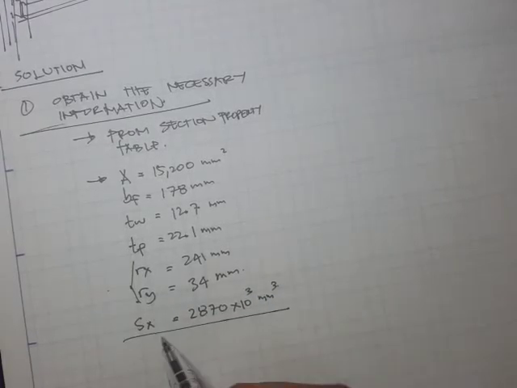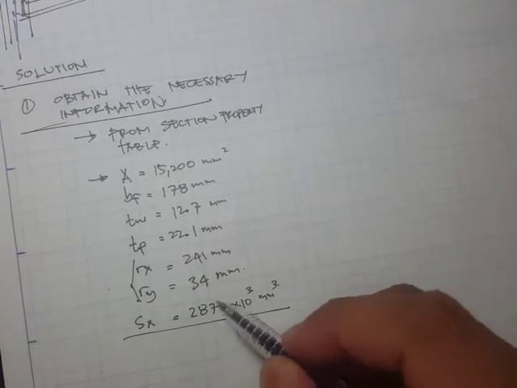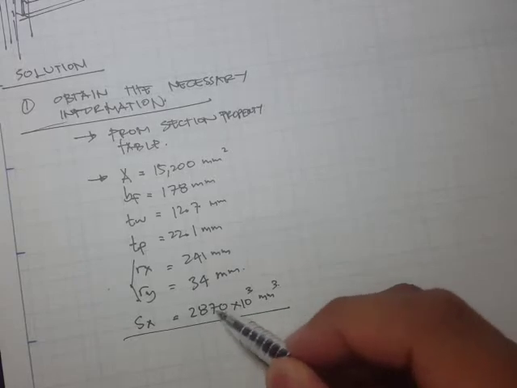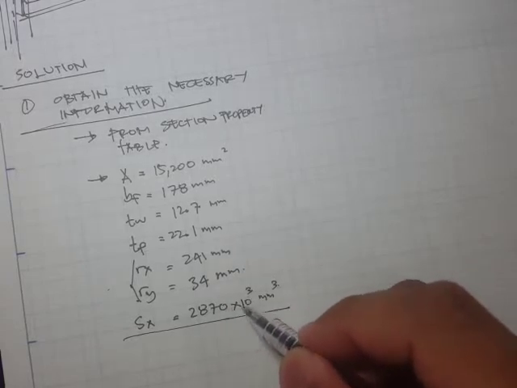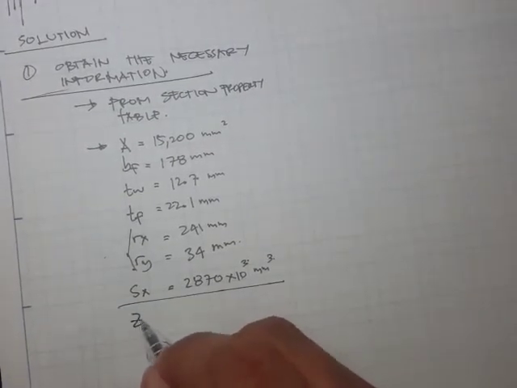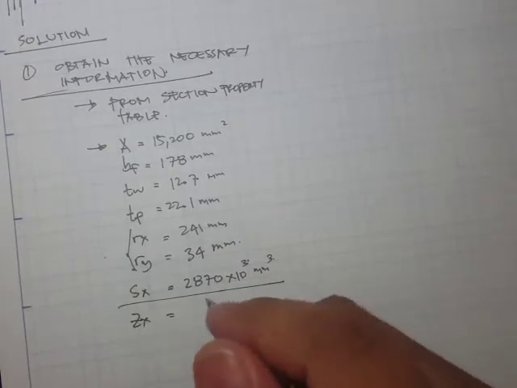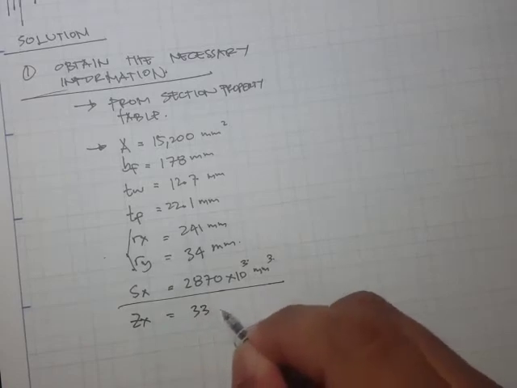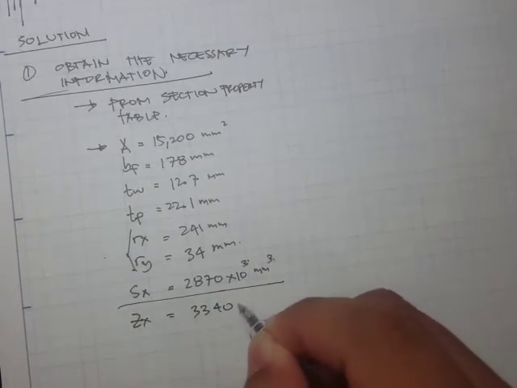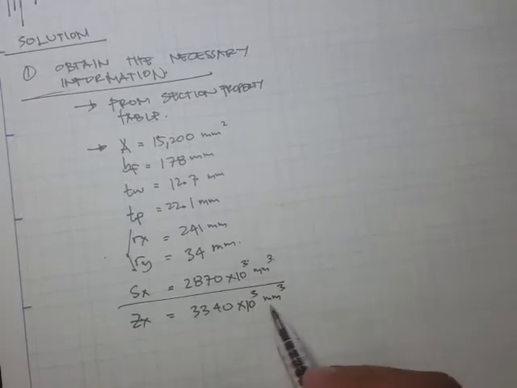Take note that for the section modulus, the value given is just this, but you will notice that in the table it says it's times 10 to the 3. What else? We'll also need our plastic section modulus, 3,340, so that's going to be times 10 to the 3 mm cube.